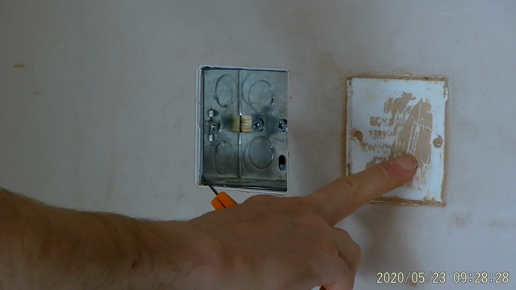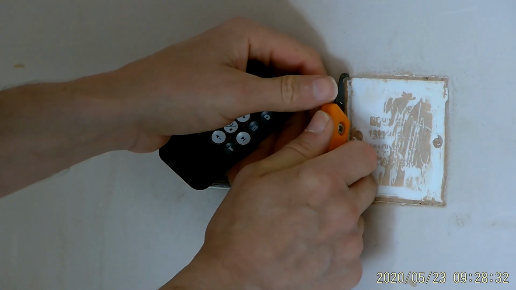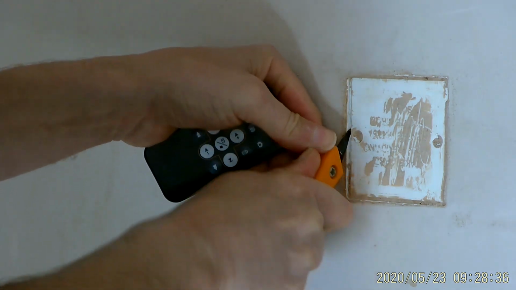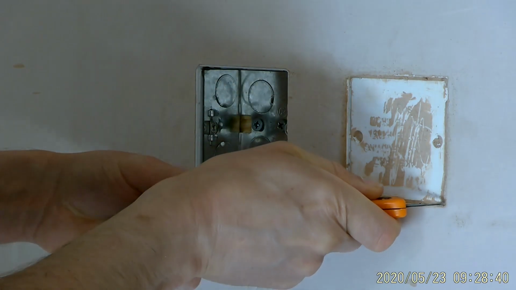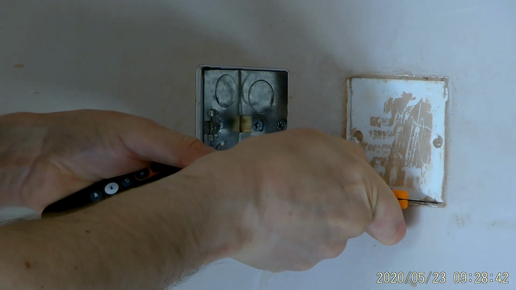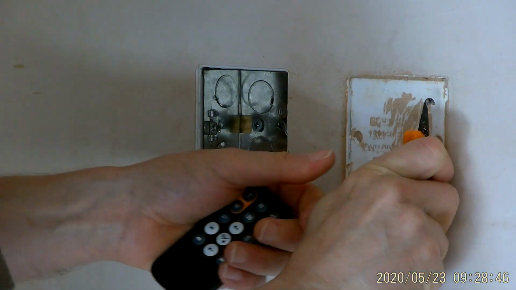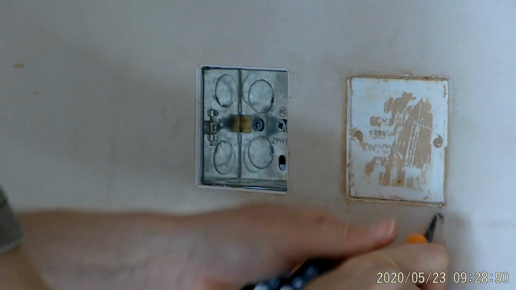Okay, so this one is going to be my switch. Same deal, it says on the front, isolate before supply, and there aren't any cables in there. I'm just going to cut this out, being really careful not to slip. I hope I'm doing these products justice, Pete.